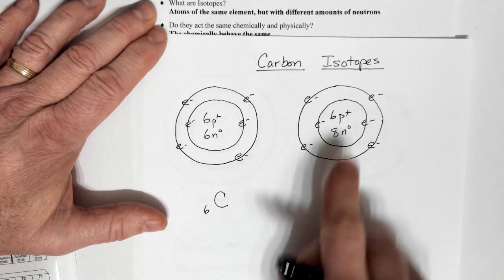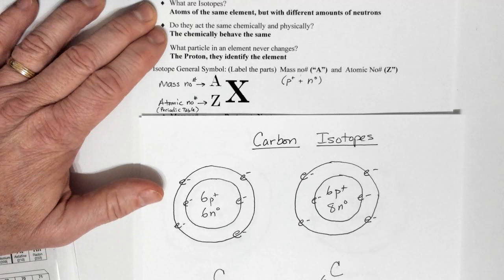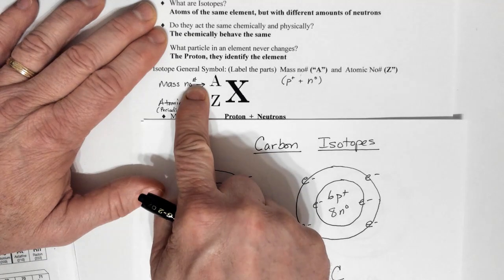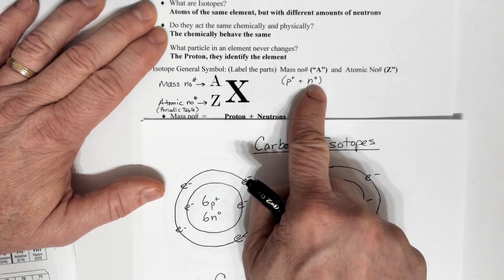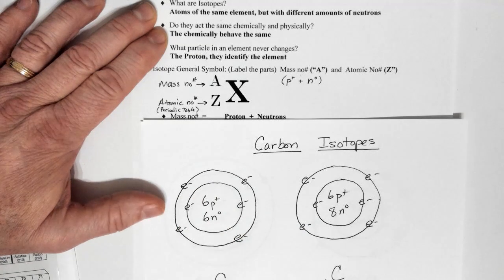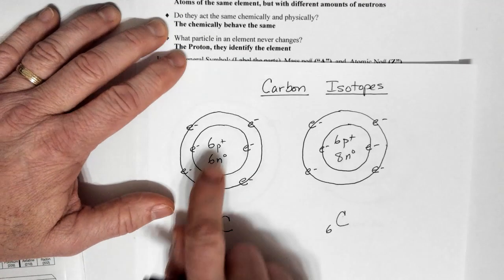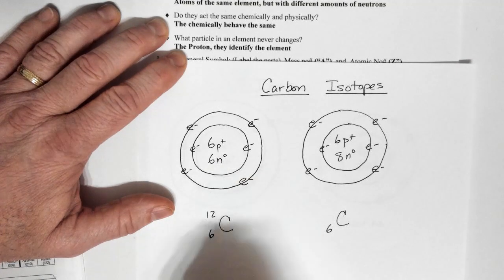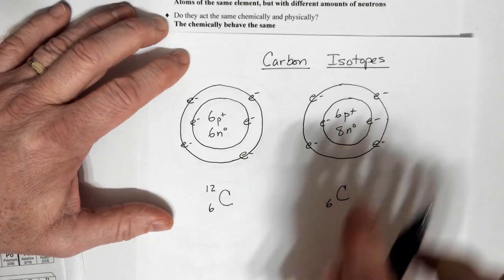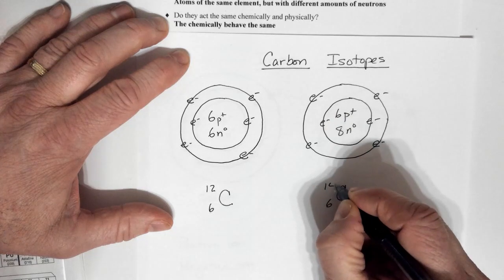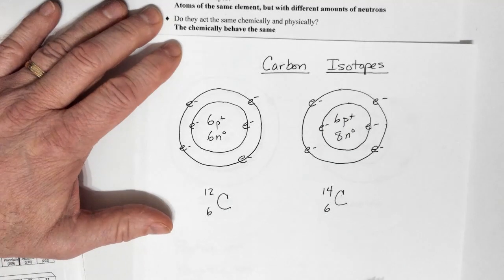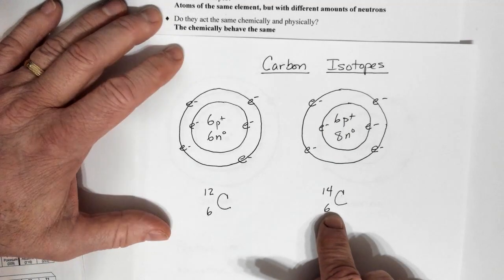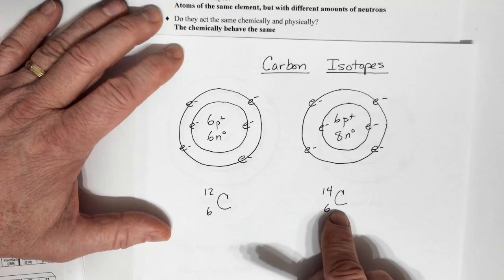But to show you it's a different isotope, we change what's called the mass number. The mass number is the protons plus the neutrons in that particular atom. So 6 plus 6 is 12, so this would be called carbon-12. Okay? And 6 plus 8 is 14. This is called carbon-14. So if you were looking for carbon-14 dating in an old dinosaur fossil, you'd try to see how much that is at present.